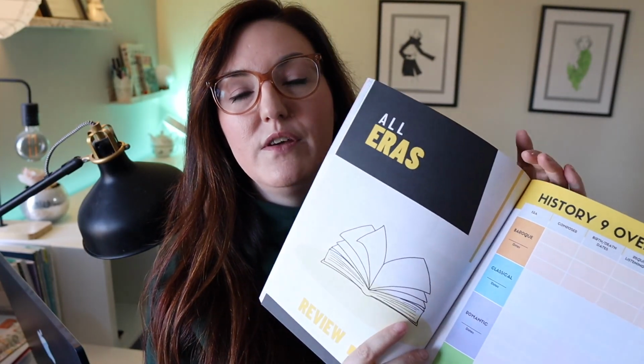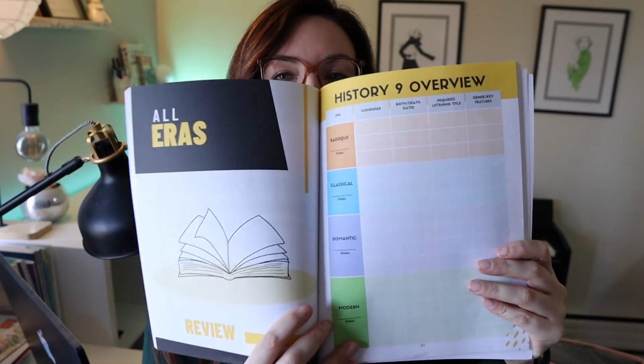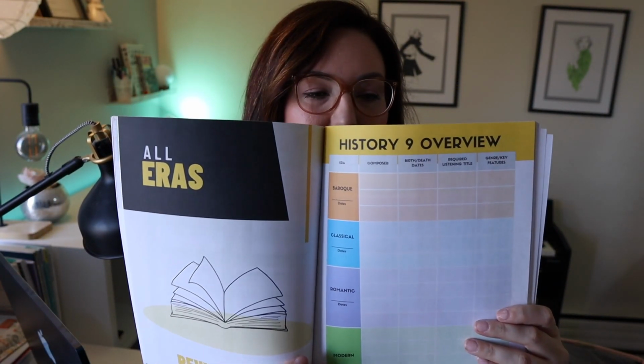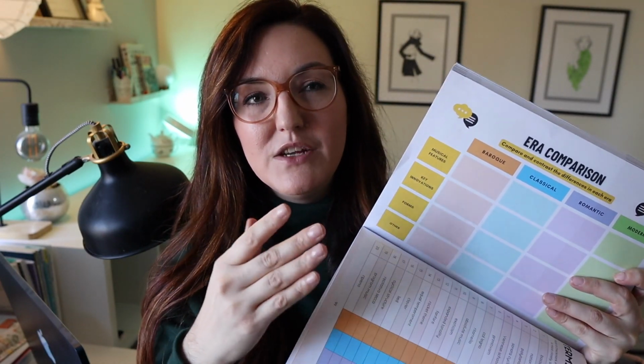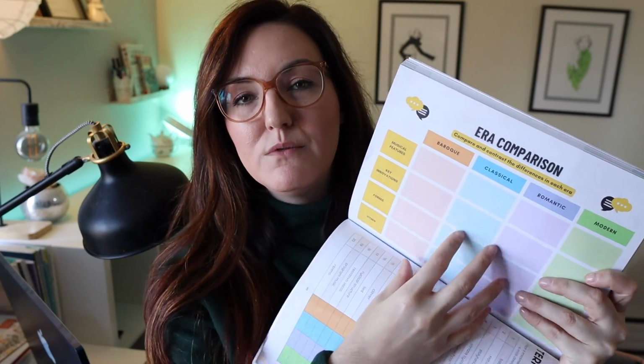And then towards the end of the book, you're going to see an all eras overview. So what this is going to do is just help you see big picture stuff. For example, we have that ever popular chart we did together in a previous lesson. That's included here. If you're wondering how I use that, I'll link the video for you to check out that lesson. There's the chart that we're going to be doing together today, the eras comparison chart. Both of these charts are very customizable. I'm showing you how I use them, but you could really use them in any way that suits you. You might even want to photocopy this and use it twice or 3 times, different ways each time.